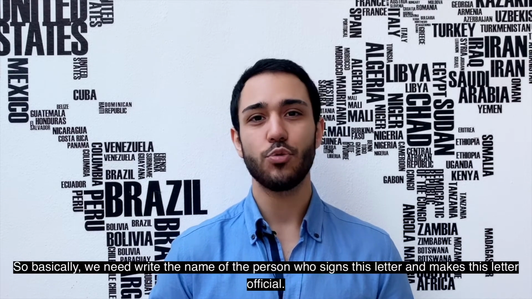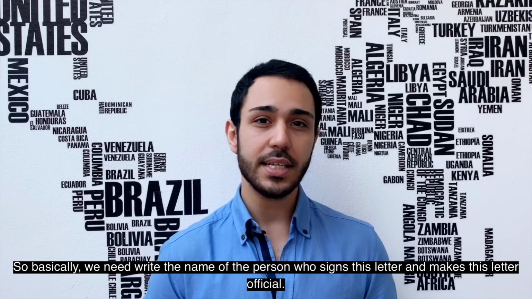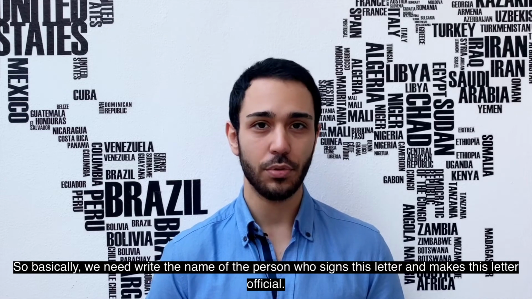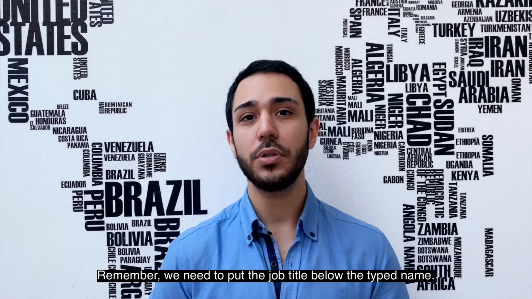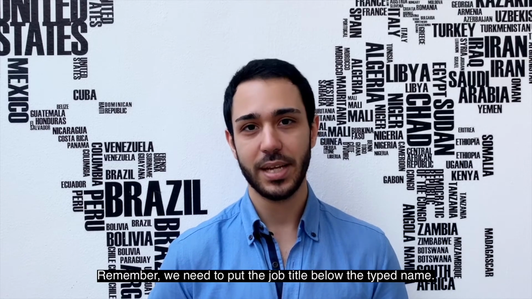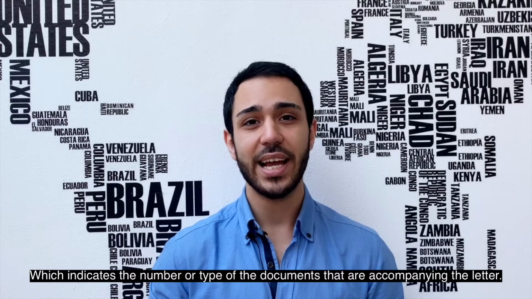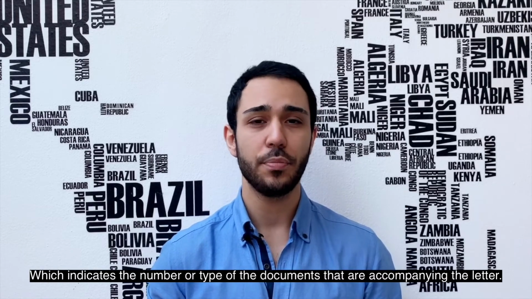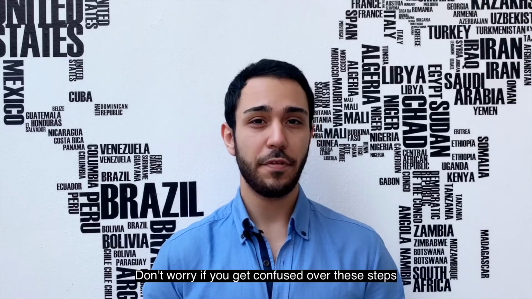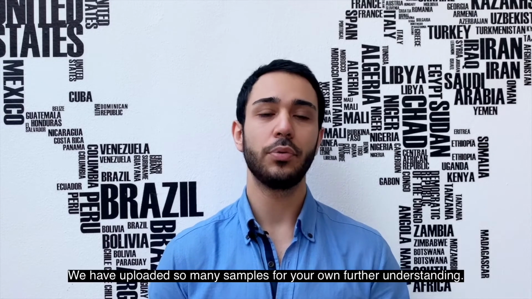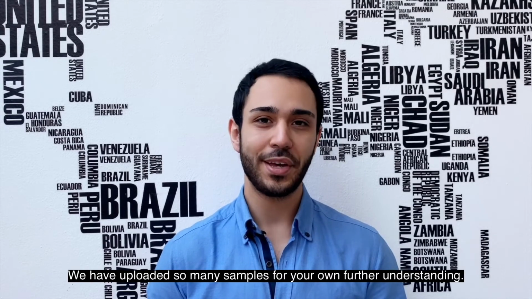The next step is the signature block. So basically we need to write the name of the person who signs this letter and makes this letter official. Remember, we need to put the job title below the typed name. The last stage of the business letter is the enclosure note, which indicates the number or type of the documents that are accompanying the letter. Don't worry if you get confused over these steps, we have uploaded so many samples for your further understanding.